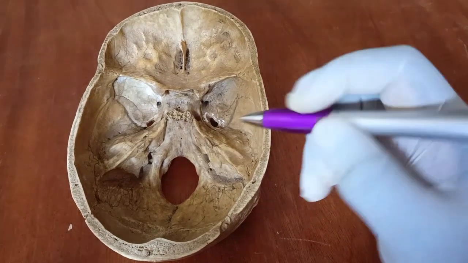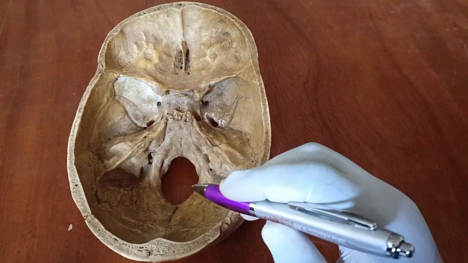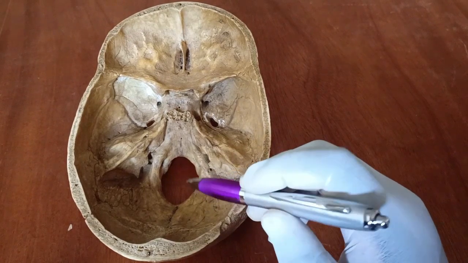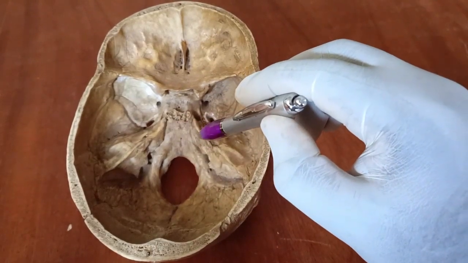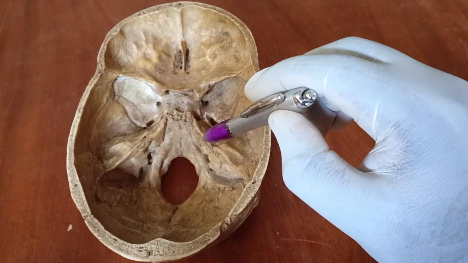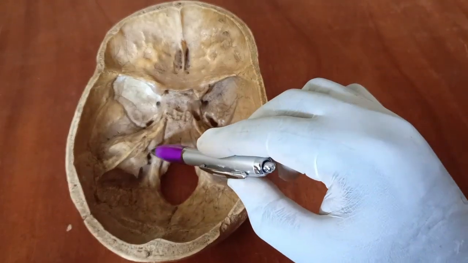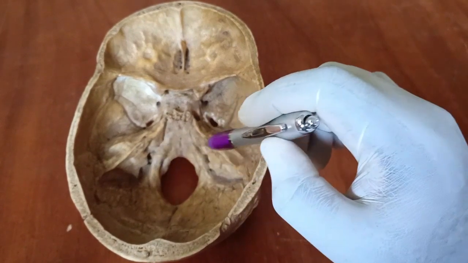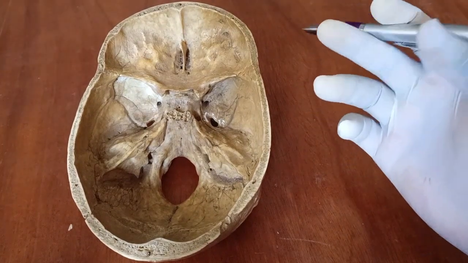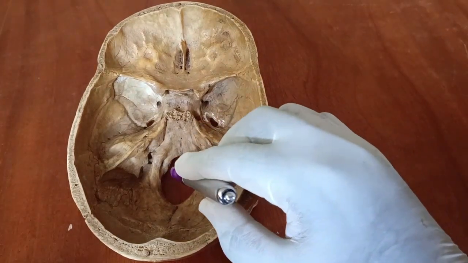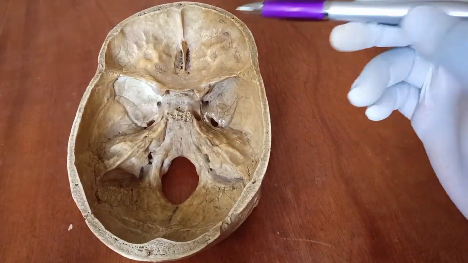The posterior cranial fossa has three paired foramina: the internal acoustic meatus, those ones are paired; the jugular foramen are also paired; and the hypoglossal canal, those are paired too.